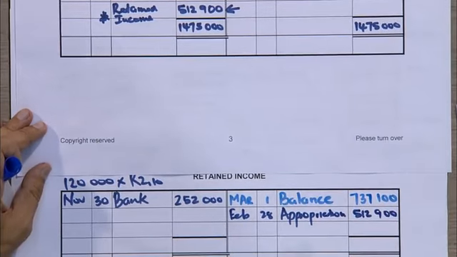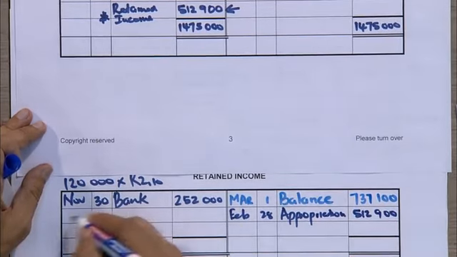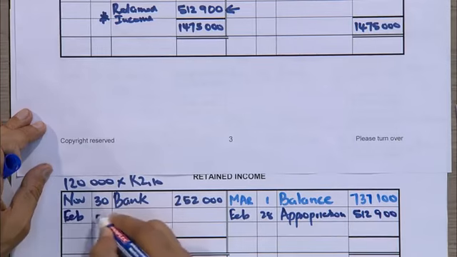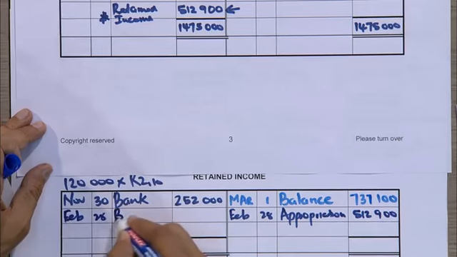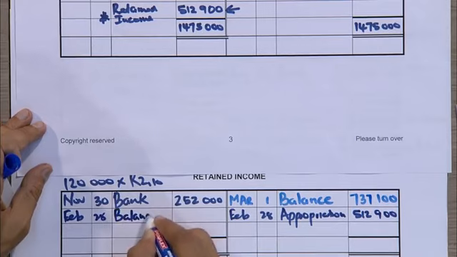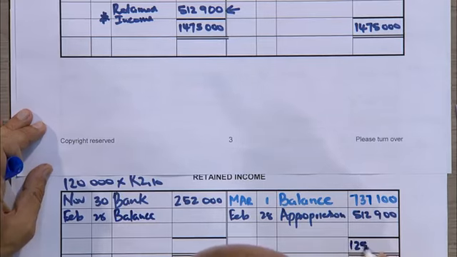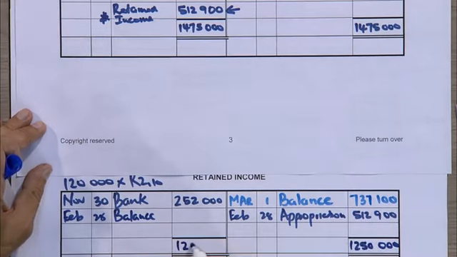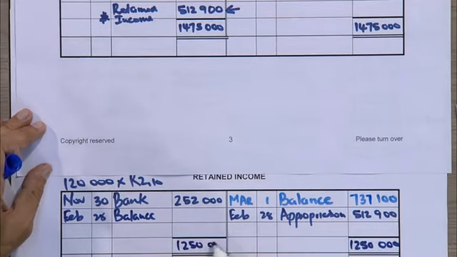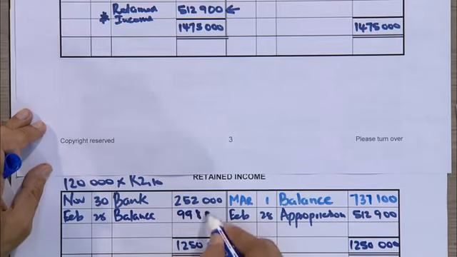Right, then the only thing we have to do is we have to balance the retained income account. This is February the 28th. We have to balance. Okay, so we have to total this. So that gives you 1,250,000. The balance is 998,000.